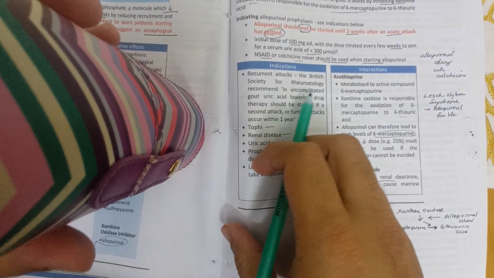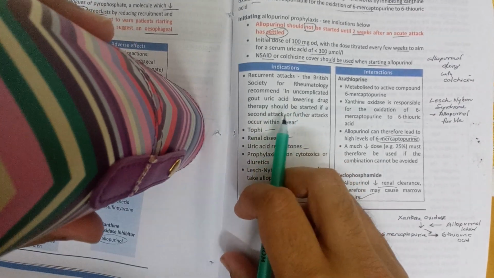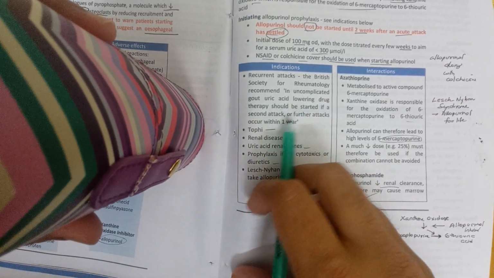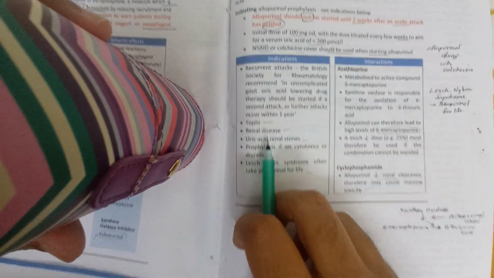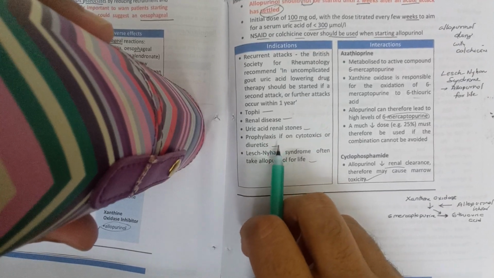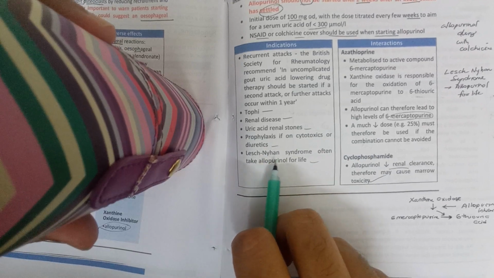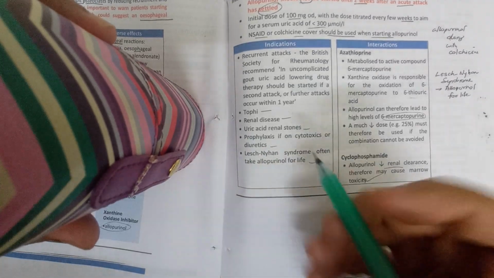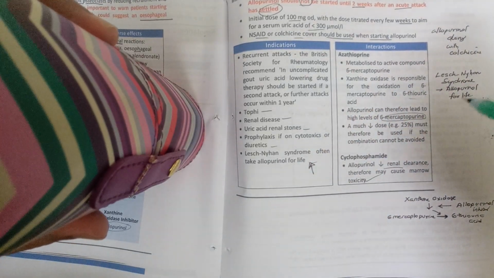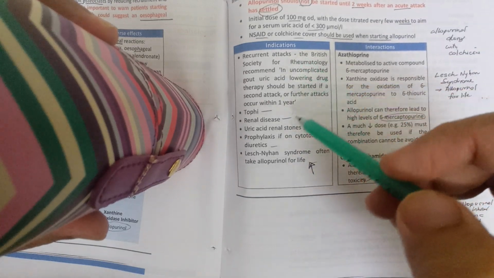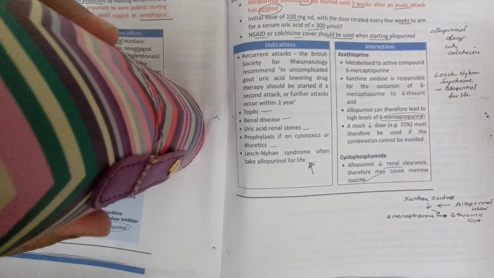So the indications are recurrent attacks. The British Society for Rheumatology recommends that in uncomplicated gout, uric acid lowering drug therapy should be started if a second attack or further attacks occur within 1 year. Tophi, renal disease, uric acid renal stones, or prophylaxis if on cytotoxics or diuretics. Lesch-Nyhan syndrome often takes allopurinol for life, so that is something to look out for.